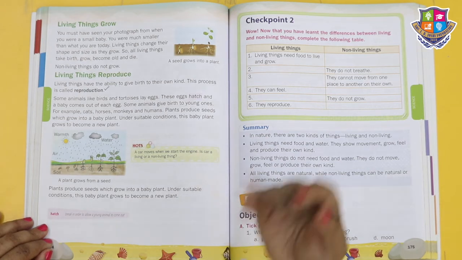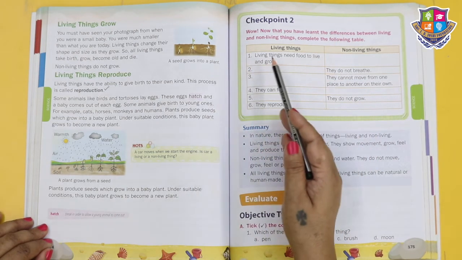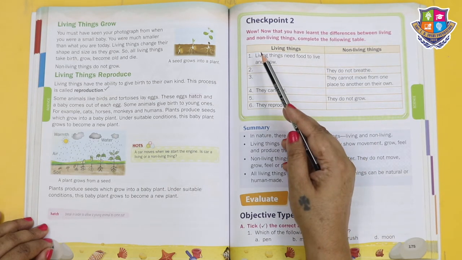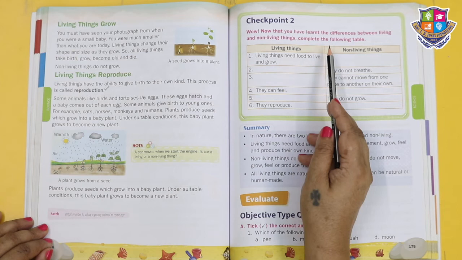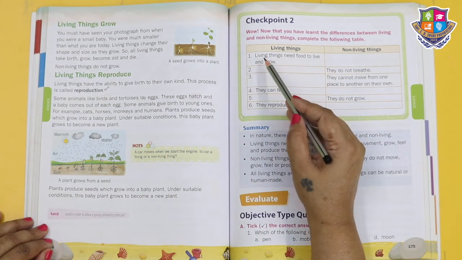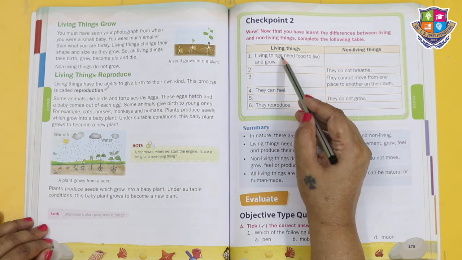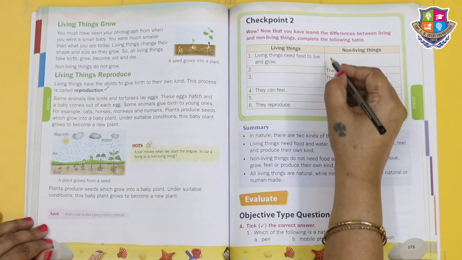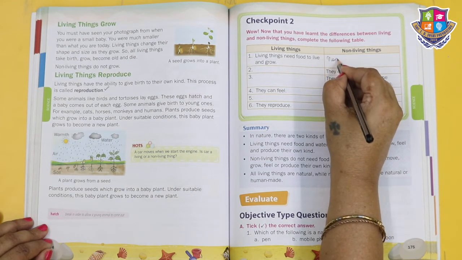Okay, now let's see checkpoint 2. Wow! Now that you have learned the differences between living things and non-living things, complete the following table. Living things. What is here under living things? Living things need food to live and grow. What about non-living things?